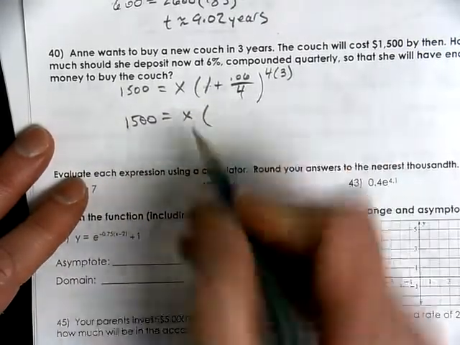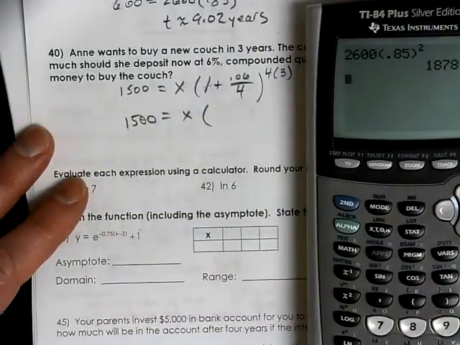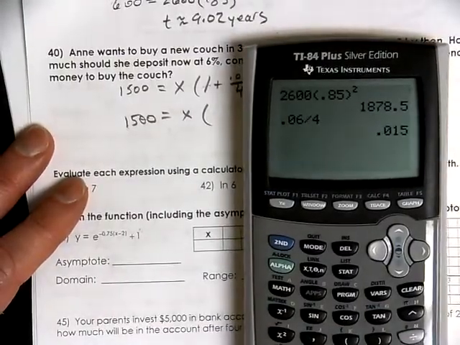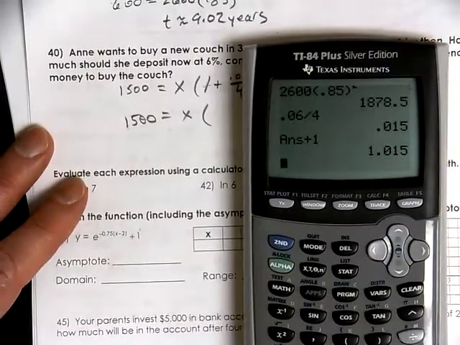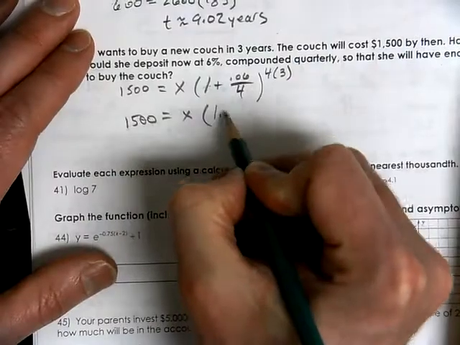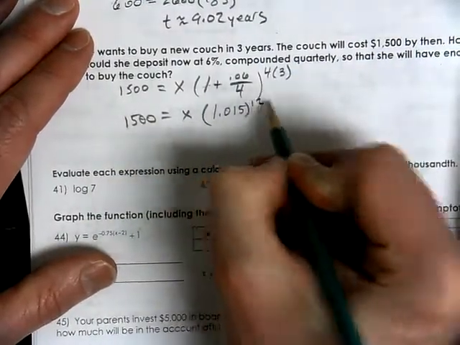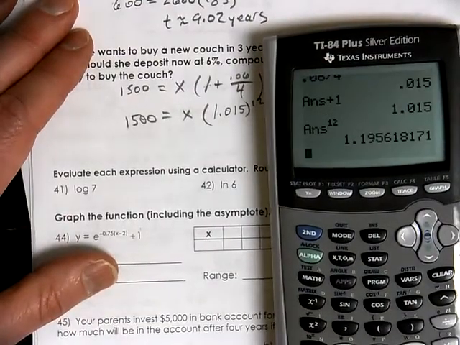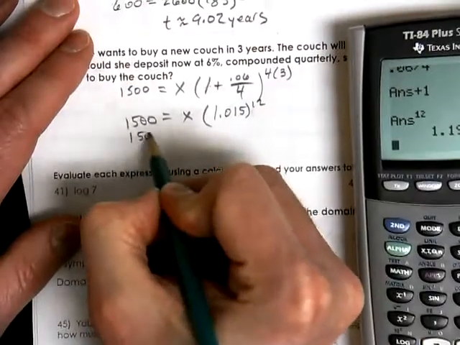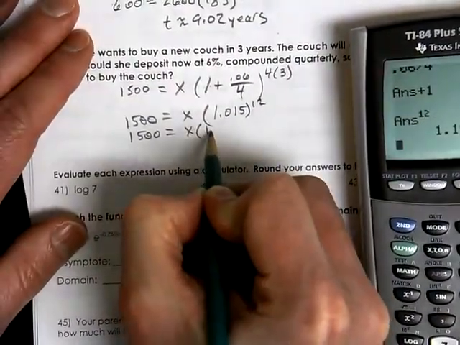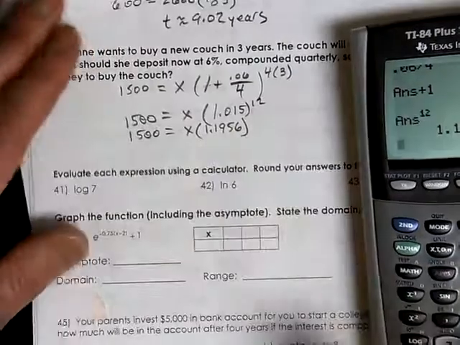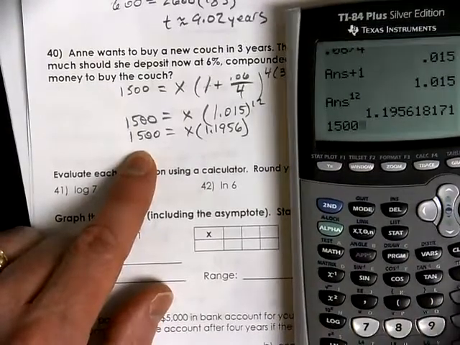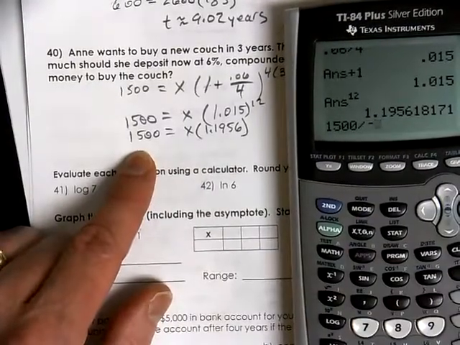So what we're going to see is 1,500. How much are we going to spend? 0.06 divided by 4. And we're going to add our 1 to that, so it's 1.015 to the 12. So when we raise that to the 12th, we get our 1,500 equals x times 1.1956. Don't worry about how much you write in there, because we're going to say 1,500 divided by the answer.